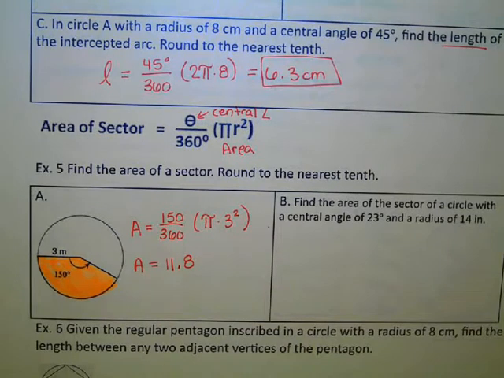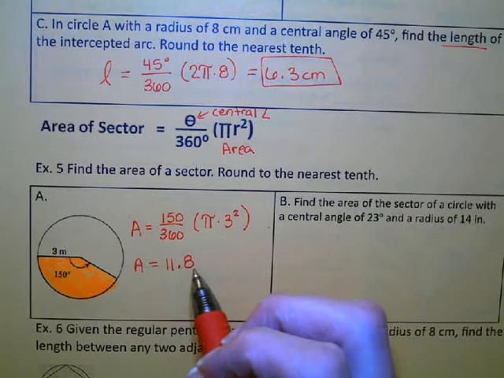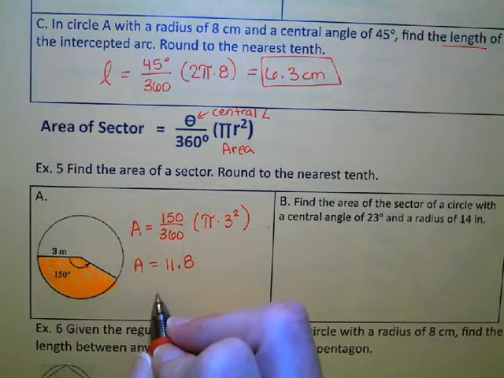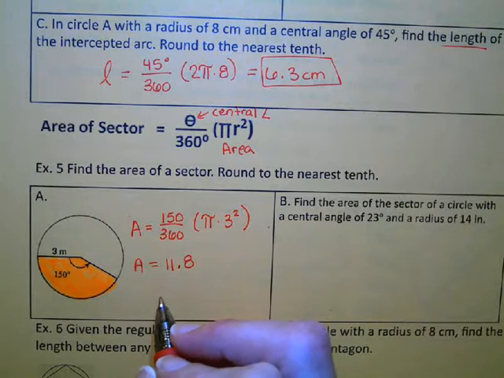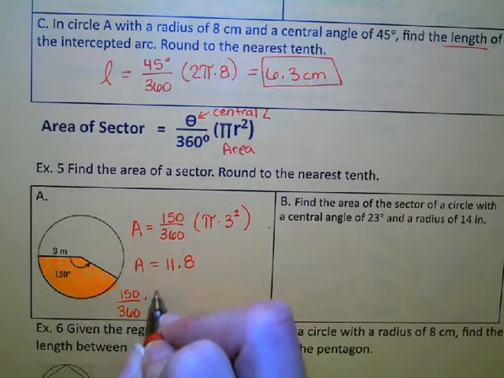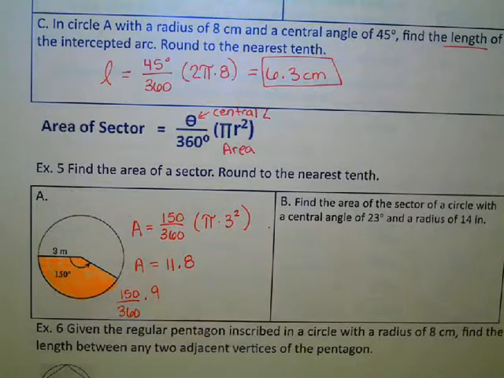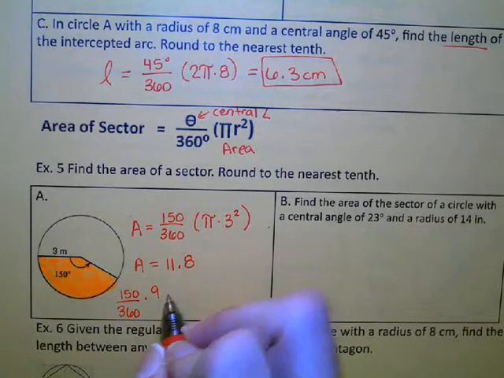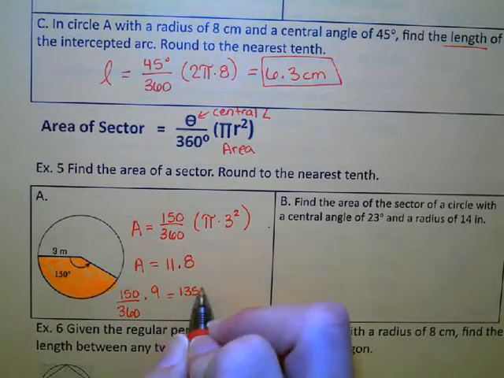If you ever see this one worked out by hand and leaving it in terms of pi, you would take 150 divided by 360 and then times that by 9, because 3 squared is 9. Put that in fraction form. It would be like 3 3/4 pi.